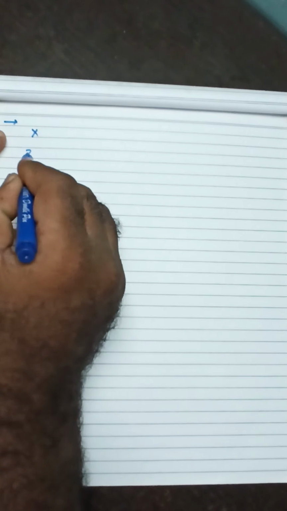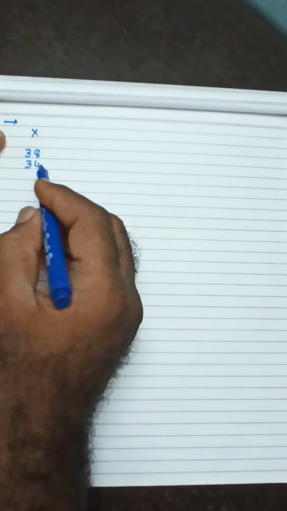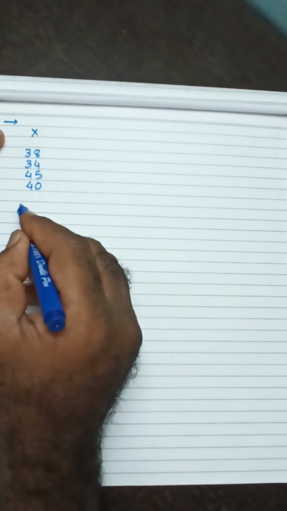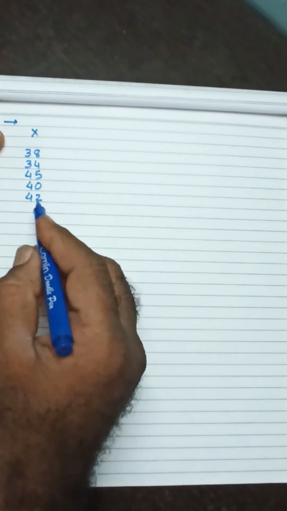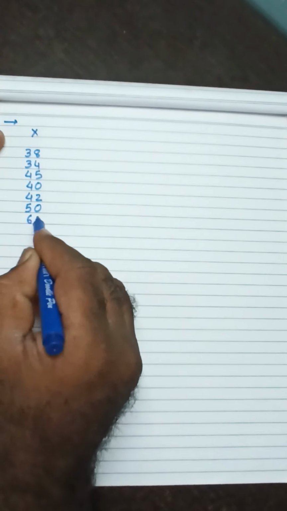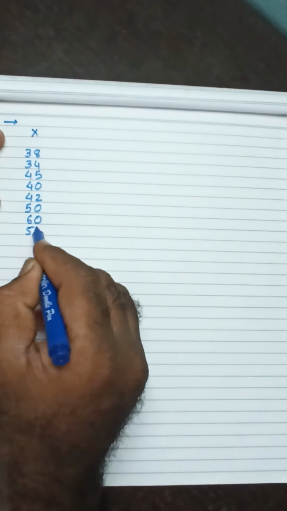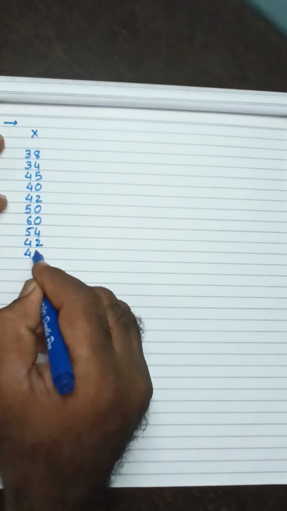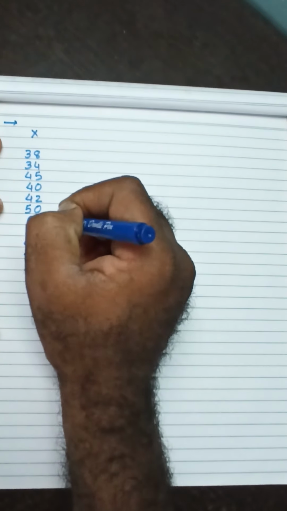Now another sum. Suppose the values of x are like this: 38, 34, 45, 40, 42, 50, 60, 54, 42, 40. 1, 2, 3, 4, 5, 6, 7, 8, 9, 10.